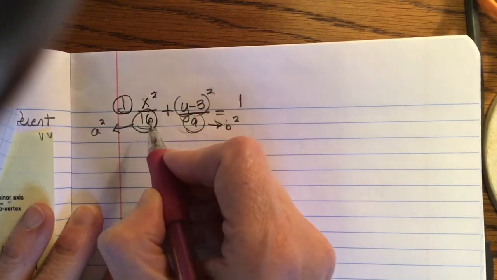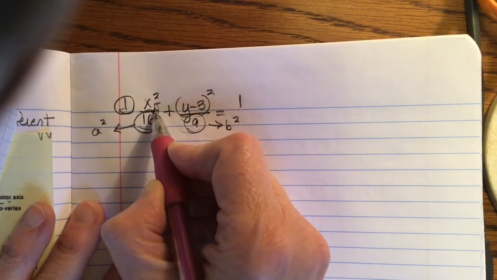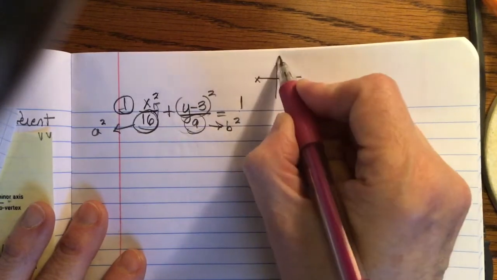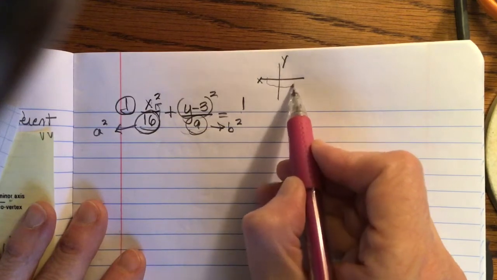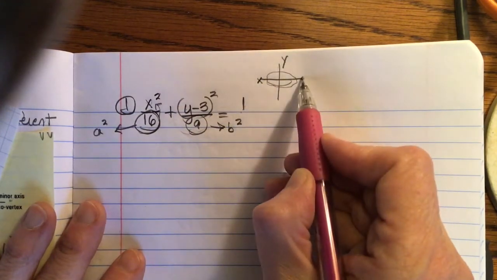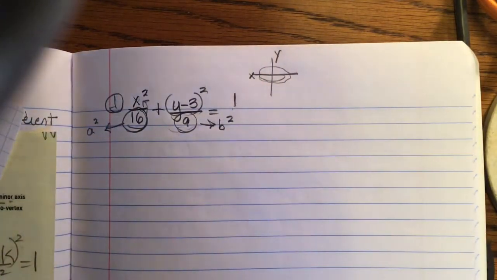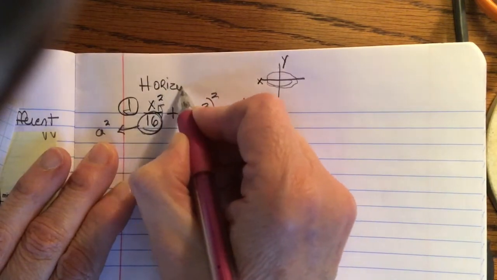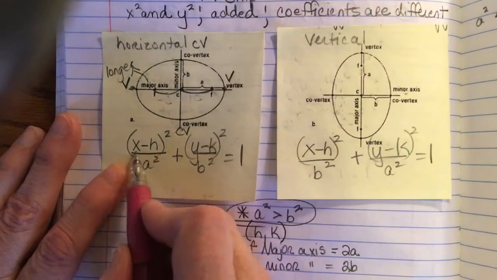And here's where you've got to watch. The biggest one is under the x's. Now think about it. You've got an x and y axis. And if it's under the x's, then it's going to run horizontally on the x-axis, or at least in the vicinity. It's going to run long in the horizontal direction. So I call this a horizontal ellipse.